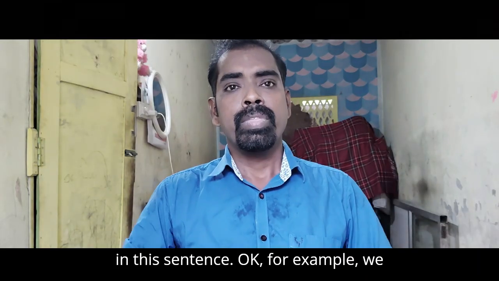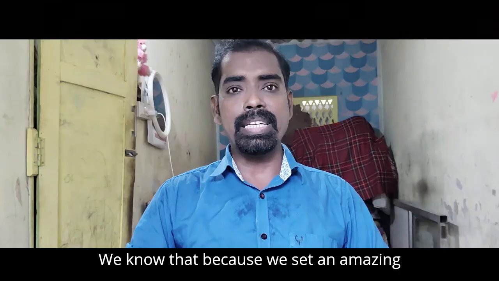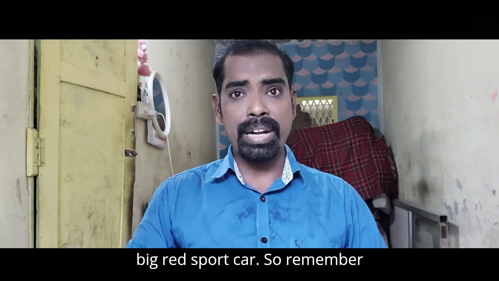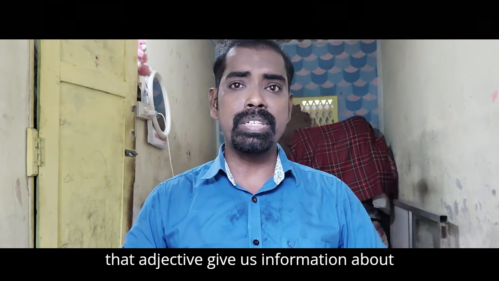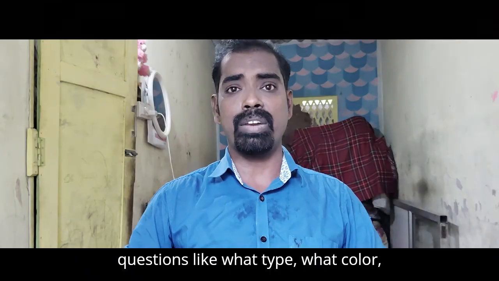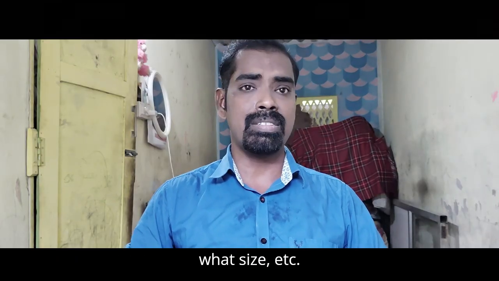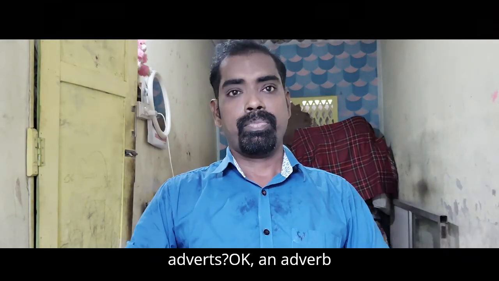For example, we know that they drive one car. We know that because we said an amazing big red sport car. So remember that adjectives give us information about nouns and pronouns, and they answer questions like what type, what color, what size, etc. Okay, but what are adverbs?